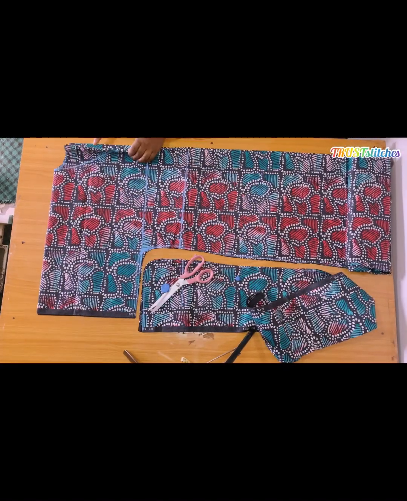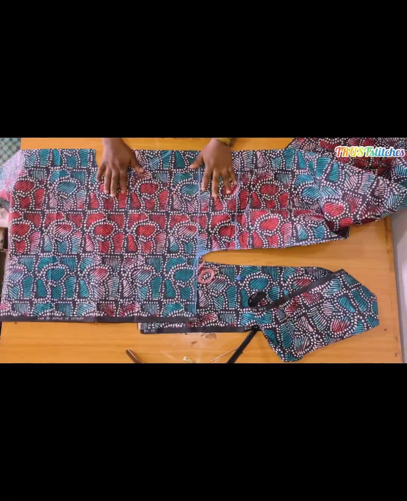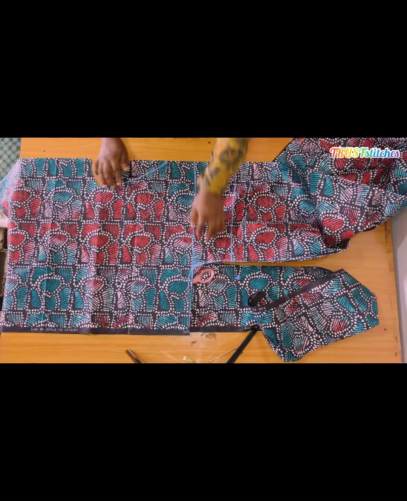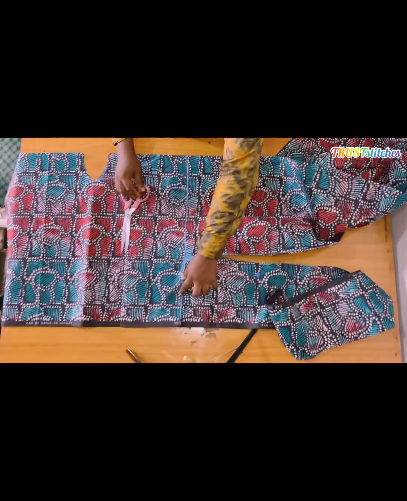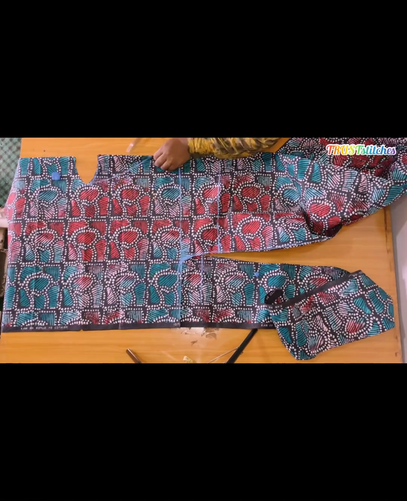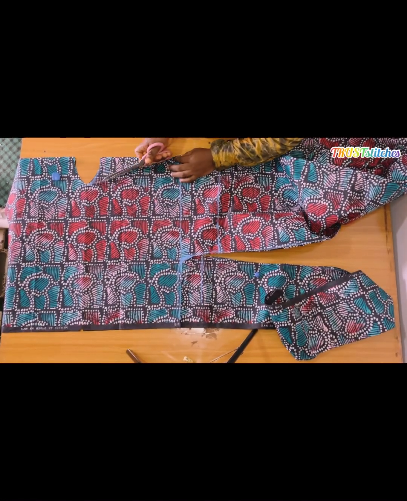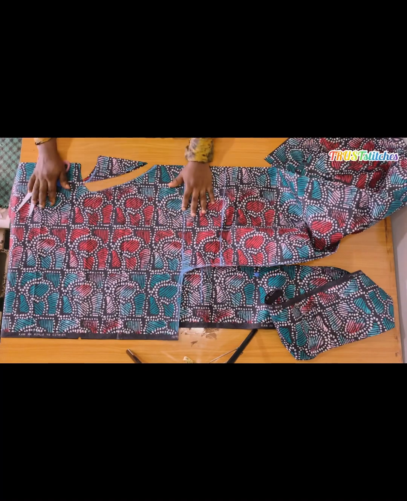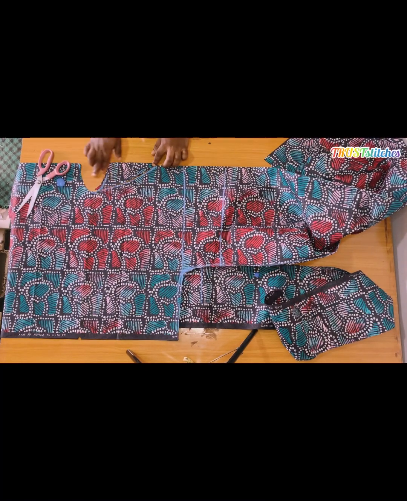Remember that place is just 26.5, but I removed 3, which is 23. Now go for the neck. You're going to cut the neck after opening it. Make sure you open it before you cut the neck, but just chalk it out then, just to indicate where I'm going to cut. Now after that is what I cut out. You can see the V-neck.